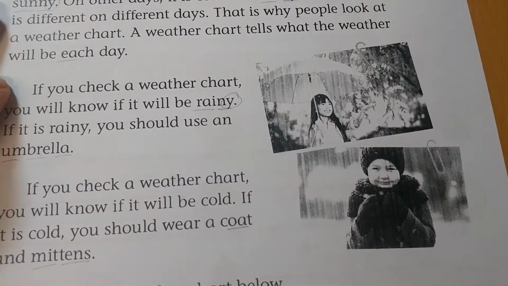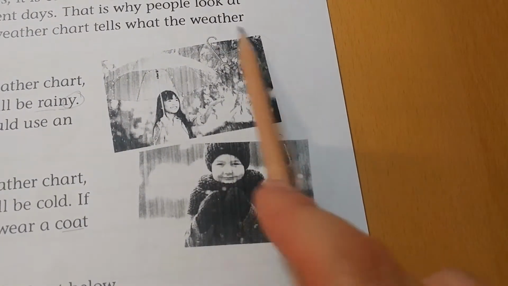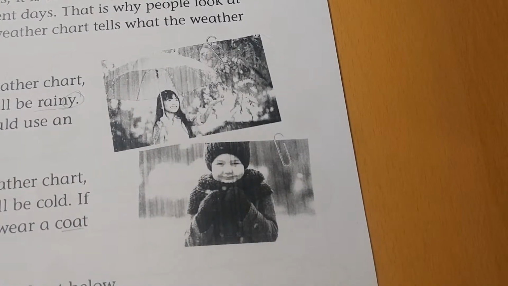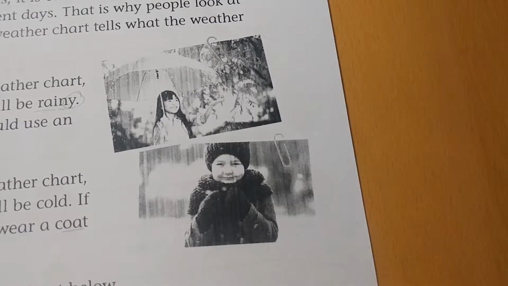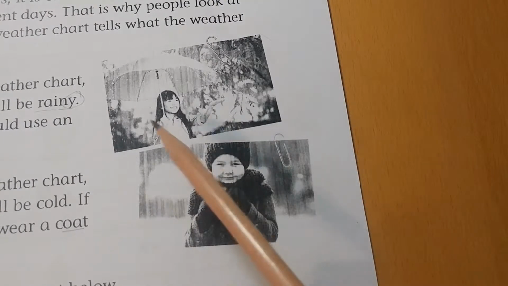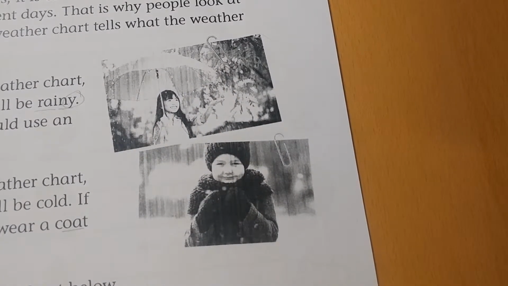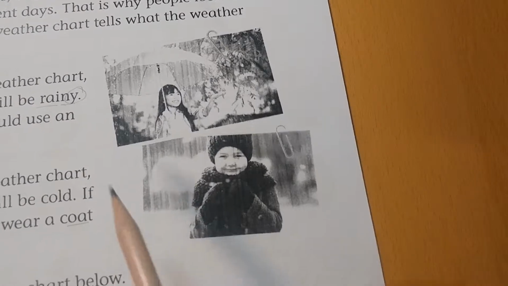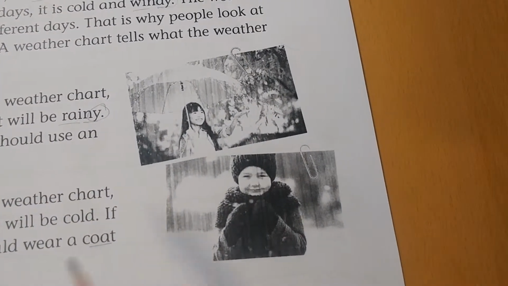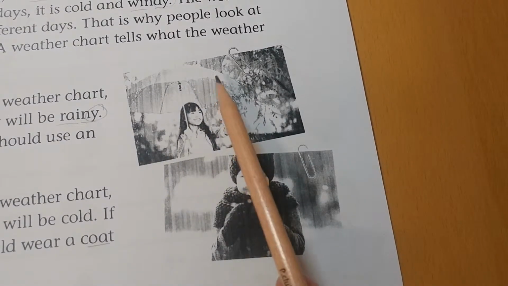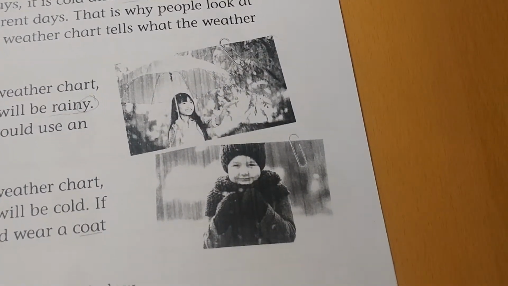Okay, before we start reading, let's look at the pictures. Can you see we have 2 pictures? Let's look at this picture first. What do you see? Do you see the girl? That's right, here she is. And what is she holding? She's holding an umbrella. When do you need to have an umbrella with you? Right, when it's rainy, right? When it's rainy. And if you look very closely, you can see the raindrops falling on her umbrella.